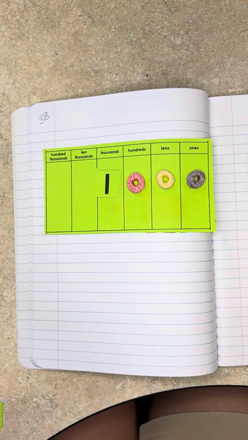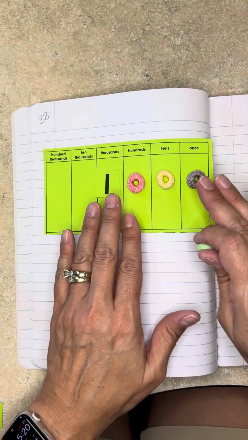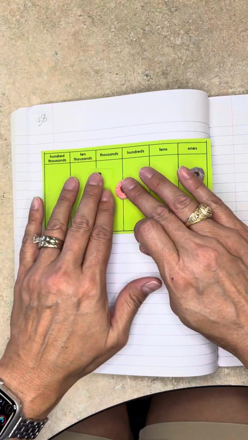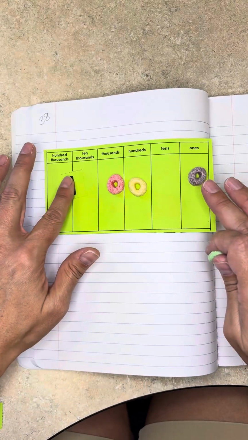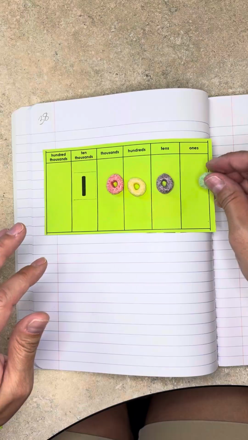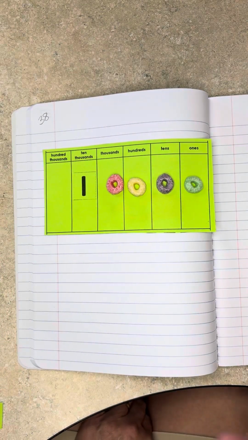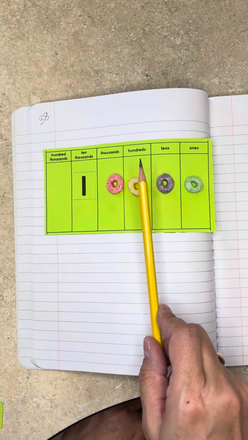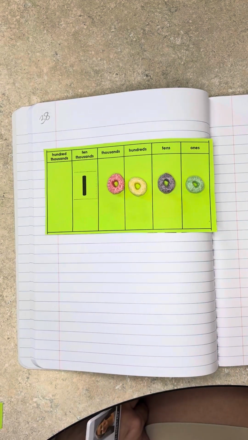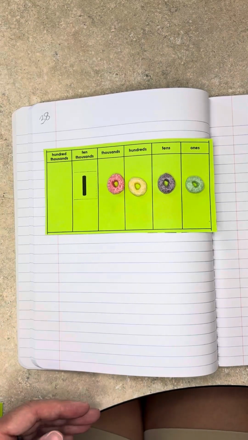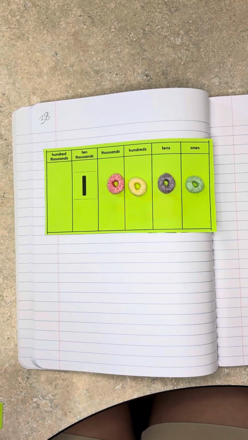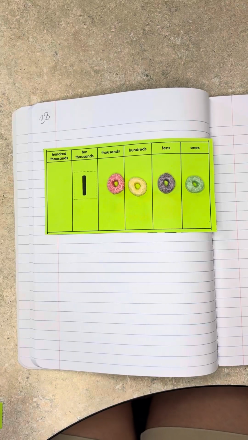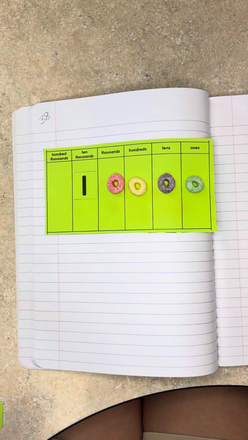What if we wanted to do 10 times as many as 1,000? Well, 10 times means I'm moving it over one space and filling in with a 0. My comma would go right here. Ones, tens, hundreds, comma. So 10,000 is 10 times as many as 1,000. That kind of makes sense, doesn't it?